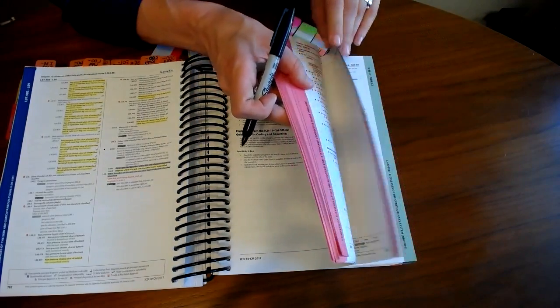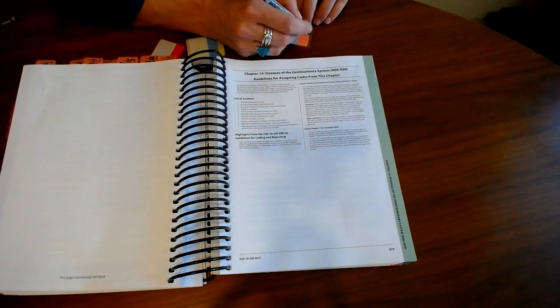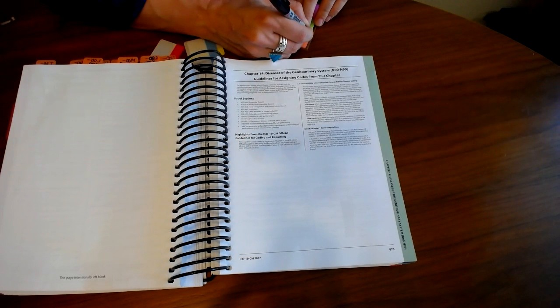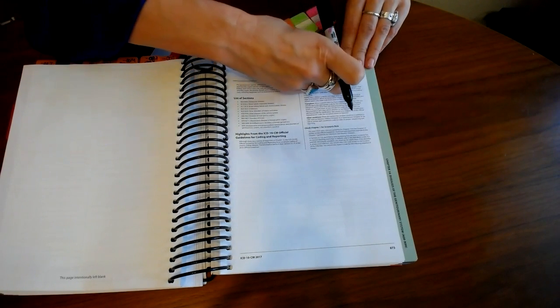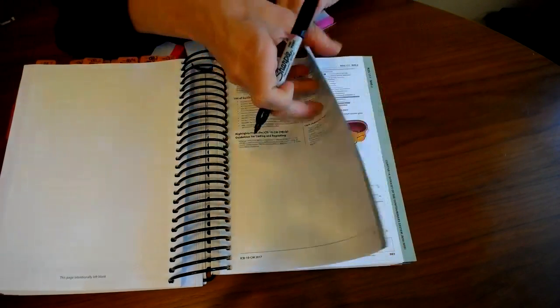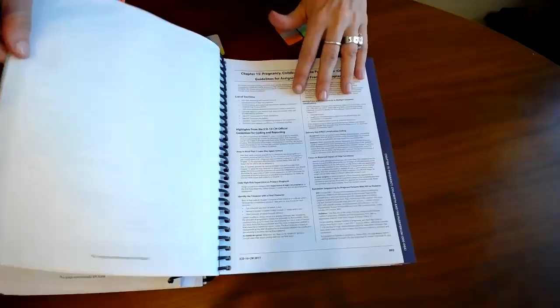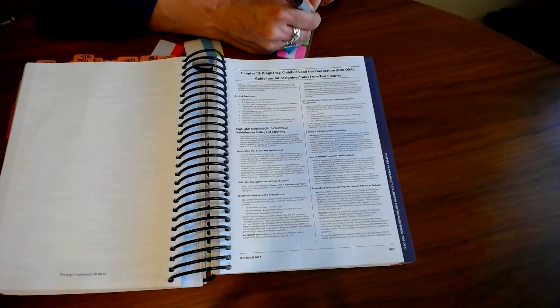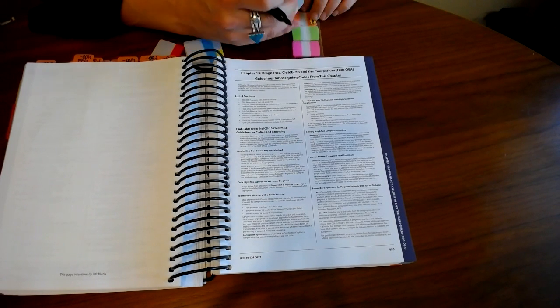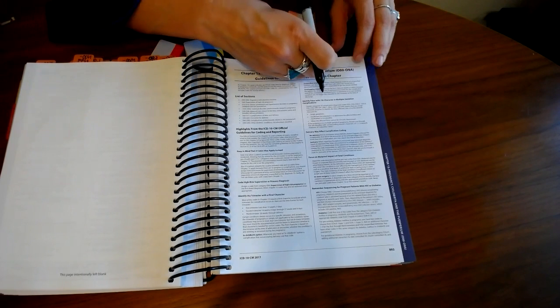It's a big chapter. Chapter 14, N00 through N99. Your UTIs, well, not your UTIs, but UTIs, they are in this section. Chapter 15, pregnancy, childbirth, code range O00 through O9A. And this chapter has a lot of very specific, important guidelines.